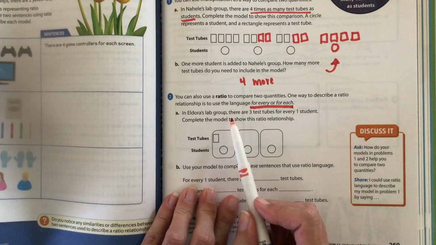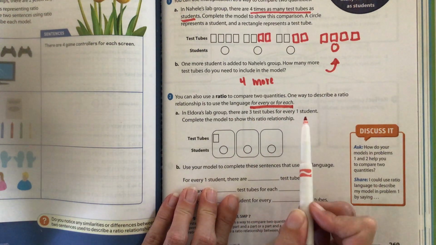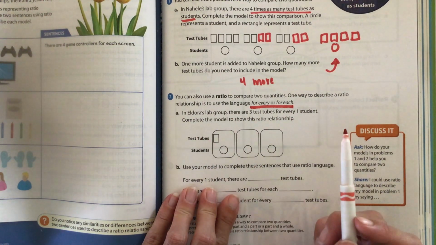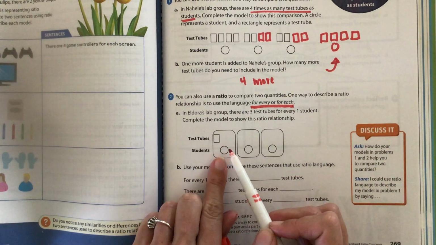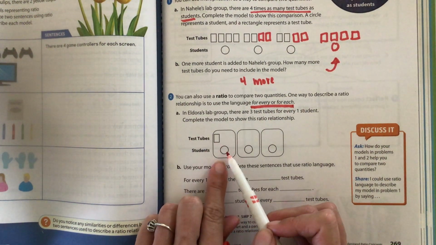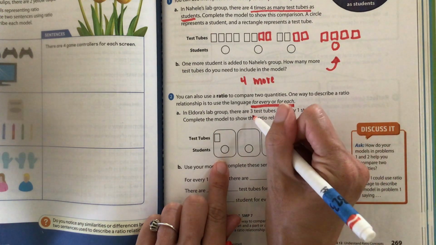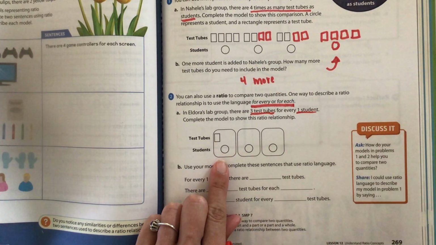In Eldora's lab group, there are 3 test tubes for every 1 student. Complete the model to show this ratio relationship. So here I see, once again, they're using rectangles and circles. Rectangles are test tubes, circles are students.